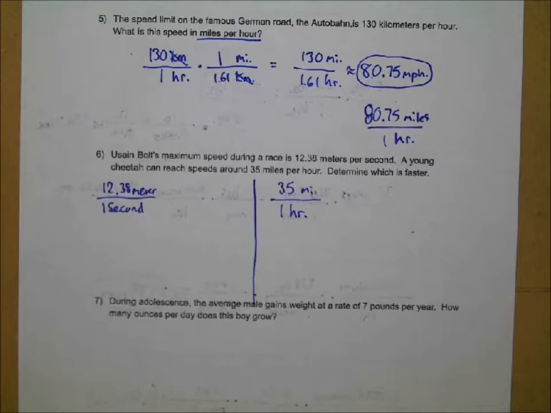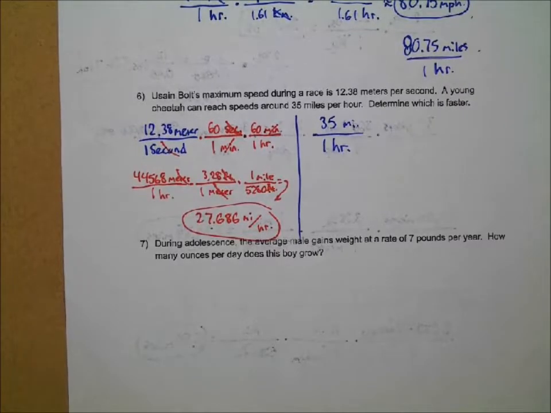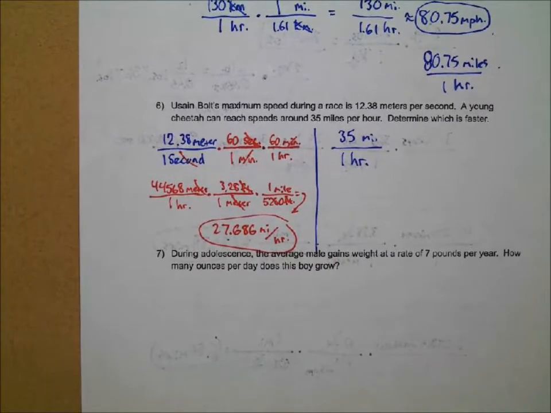All right. In the interest of time here, I'm just going to show you this one. Okay, for number 6. So there, I took that first one, I converted from meters per second to miles per hour. Now the problem with this is both meters and seconds are different than miles and hours, right? So we have to convert meters and we have to convert seconds simultaneously. Okay? How do we do that?